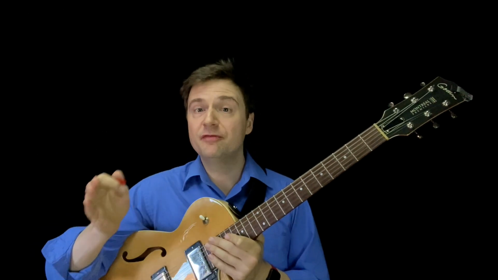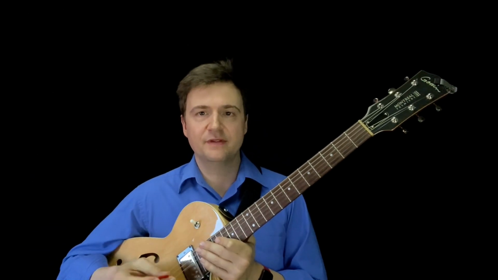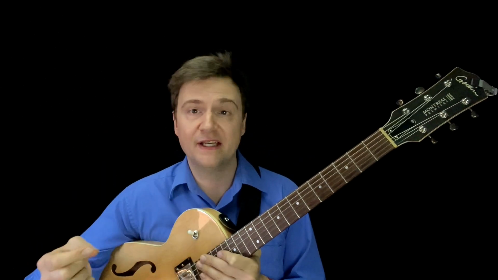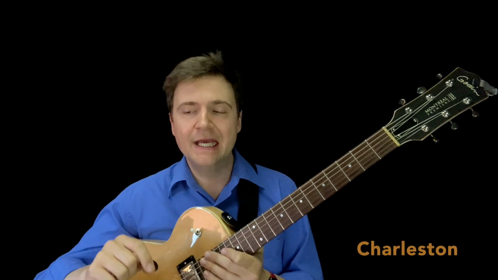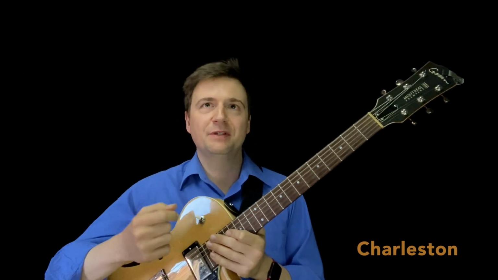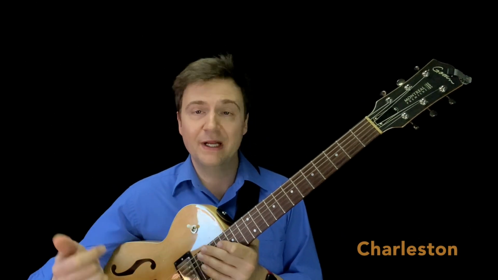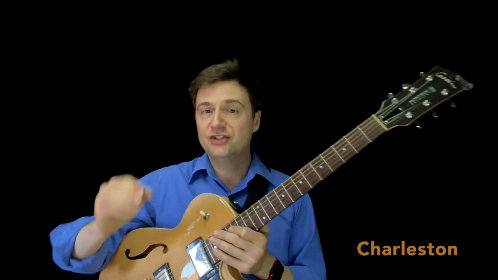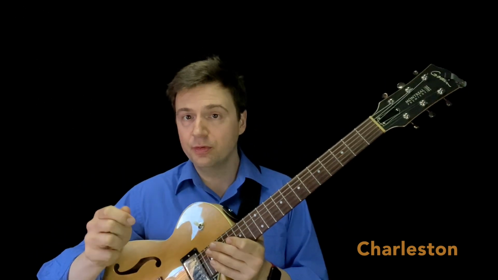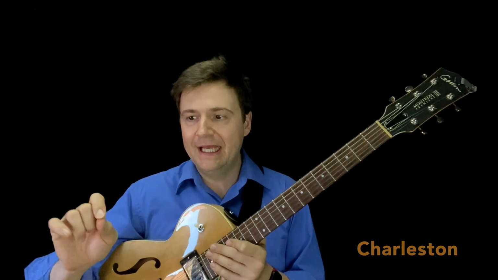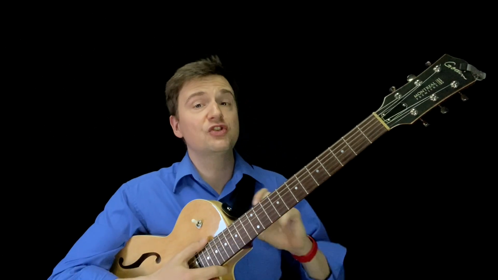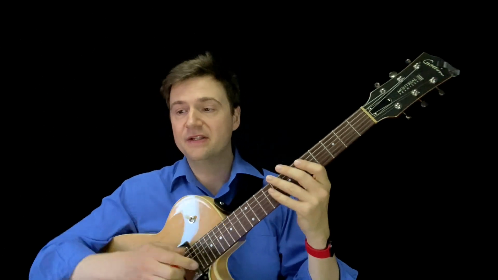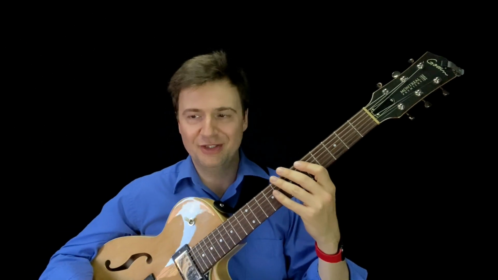Now that we have the difference between swing and straight eighth notes out of the way, let's dig into some precise rhythms. First rhythm I want to talk about is the Charleston. A Charleston is a rhythm. It was a dance that was popular in the 20s, but it has nothing to do with the dance. It's just a rhythmic figure of a dotted quarter note followed by an eighth note. And this rhythm is very, very simple. You can see this on the blog post as well, but it's extremely effective because it creates syncopation and anticipation.